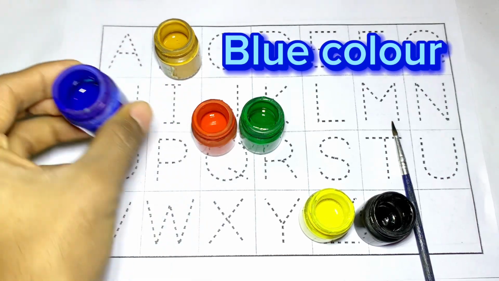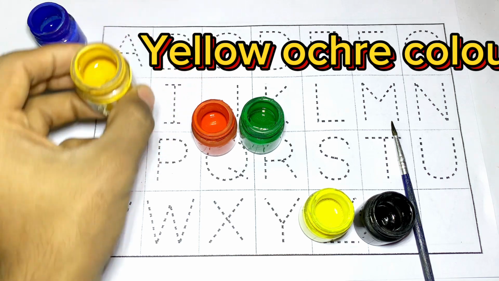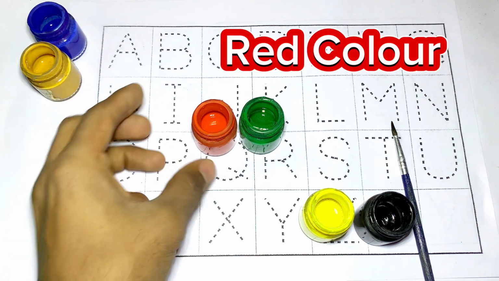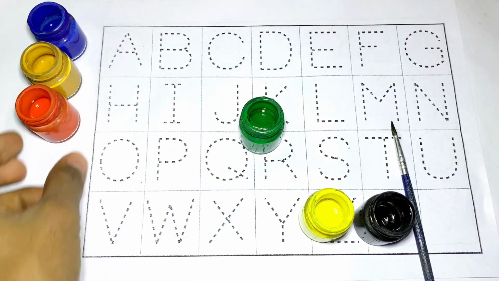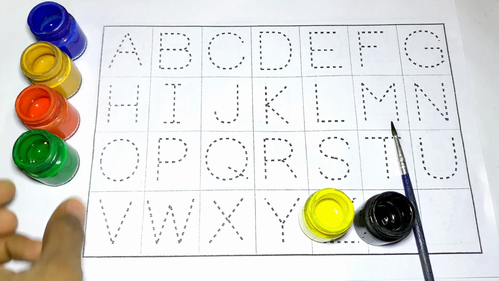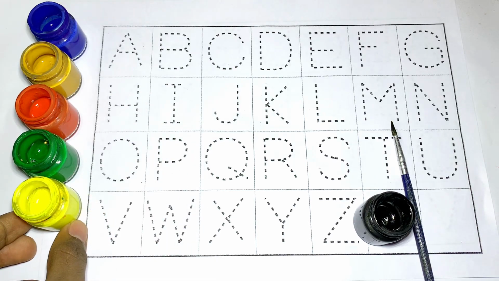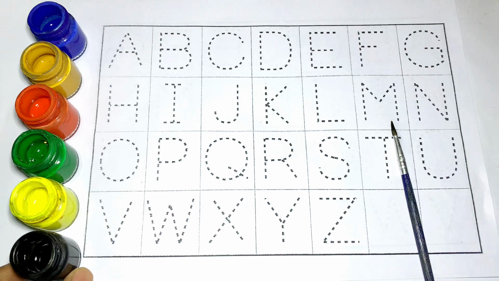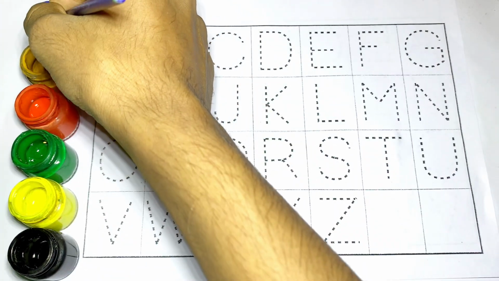Blue color. Yellow ochre color. Red color. Green color. Yellow color. Black color. Kids now coloring alphabets A to Z.